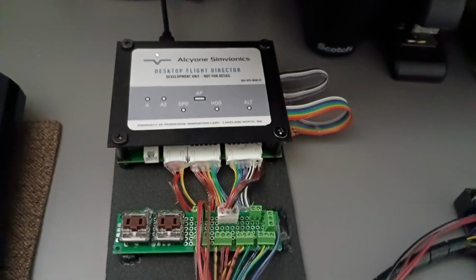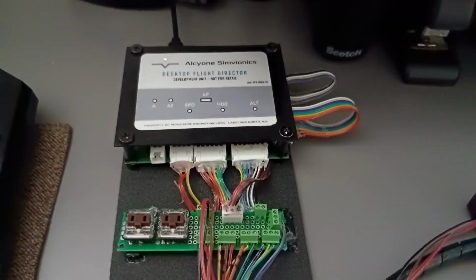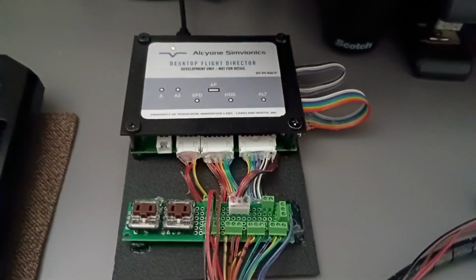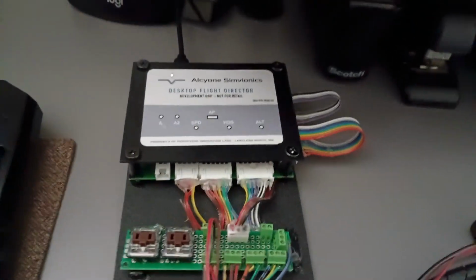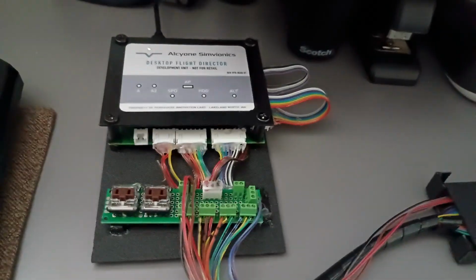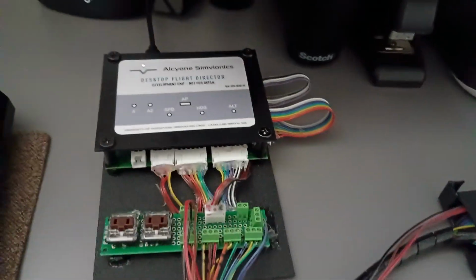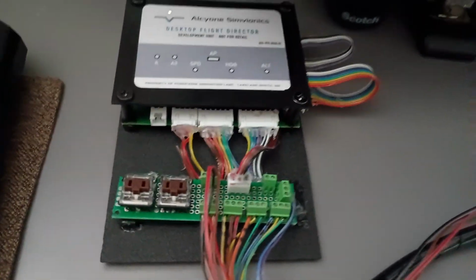On the actual development or retail unit, the main actual form factor, this light obviously won't exist, but it will actually be part of the backlight control knob. So that light will always be on. It is dimmer than the others. At least it will be on the actual production unit.